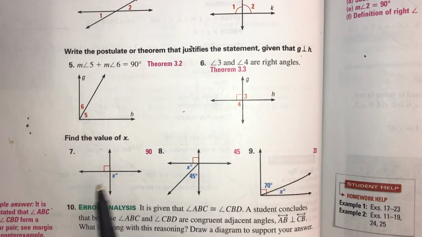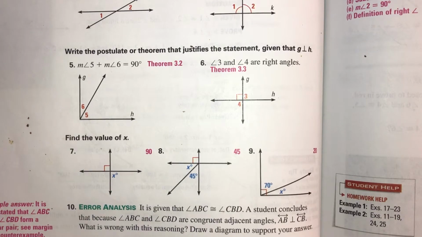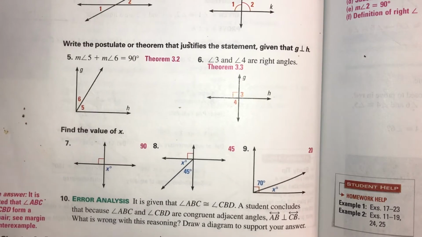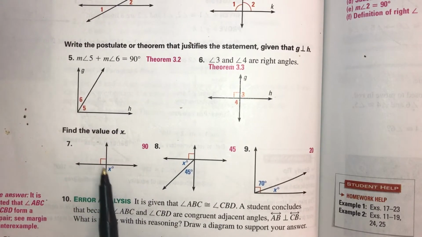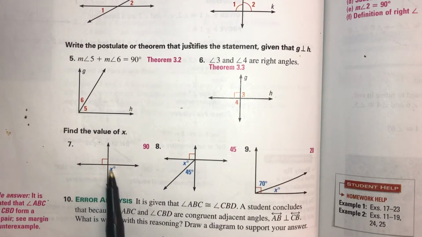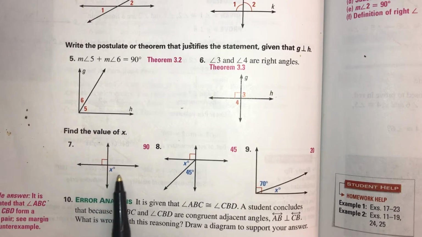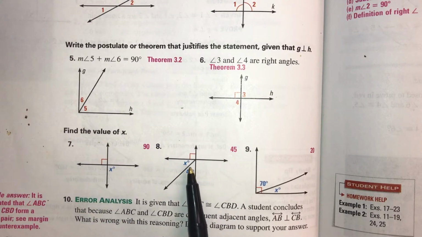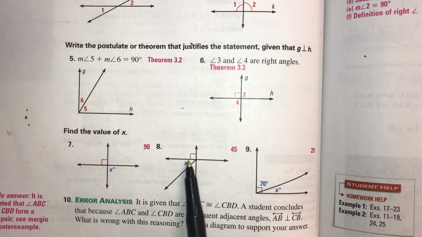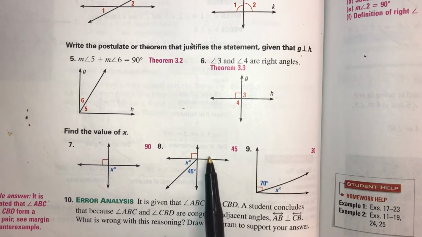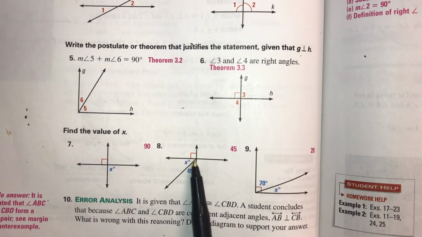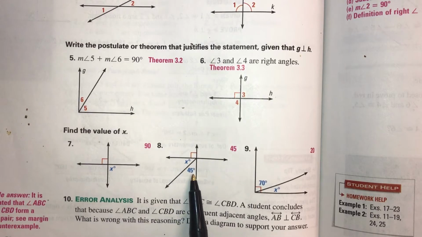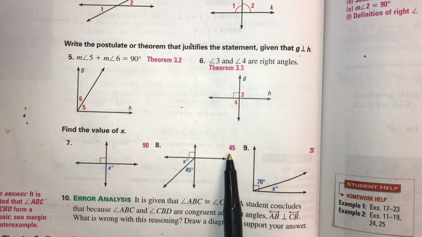Lastly, 7, 8, 9, for this page I guess, find the values of x. Here x is a vertical angle with a right angle, so it looks like x is 90. Here we have an intersection that has one right angle, so all of these are right angles. So since all of them are right angles, x plus 45 is 90, so x is 45.